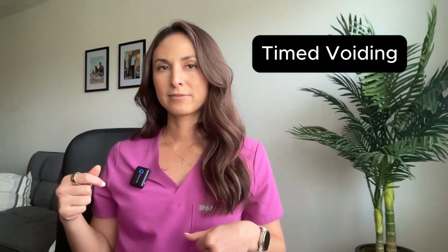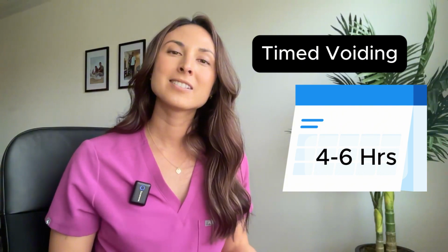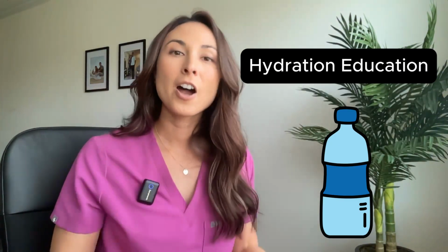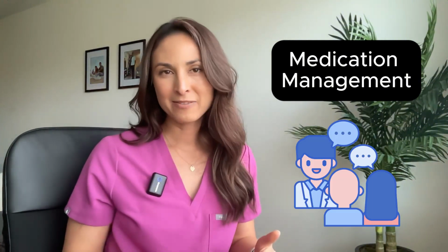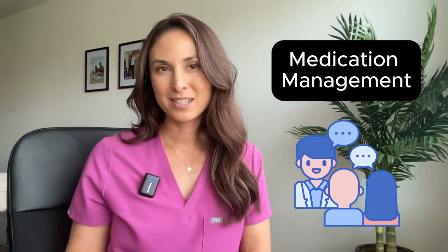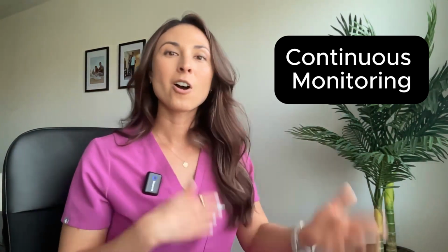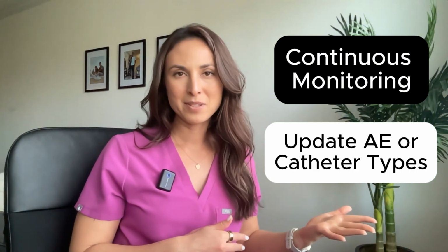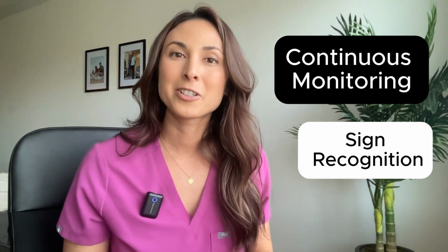Next, we have time voiding. Establishing a routine to empty the bladder every 4 to 6 hours helps reduce risks of accidents and retention. With hydration education, encouraging proper fluid intake can prevent other secondary complications like bladder or kidney stones and infections. For medication management, you can help clients self-advocate to regulate bladder tone and spasms. And finally, through continuous monitoring, letting patients know that bladder programs can always be changed or simplified through different types of AE or catheter types. And teaching clients to recognize signs of complications is essential for long-term success.